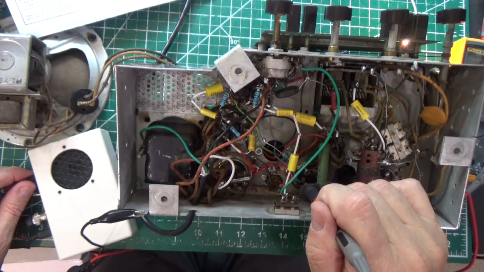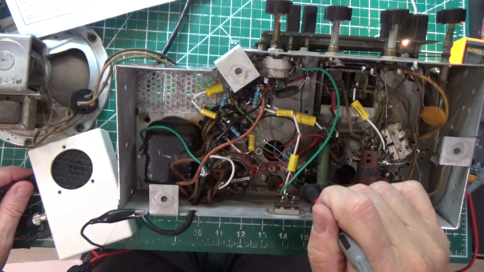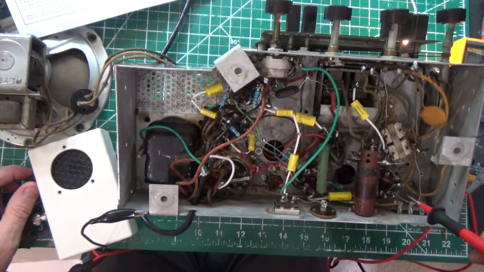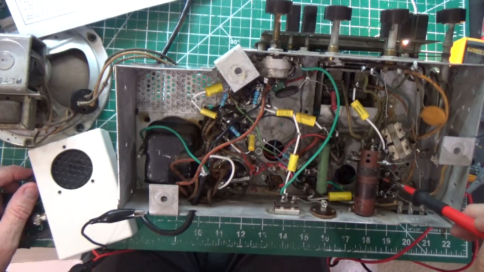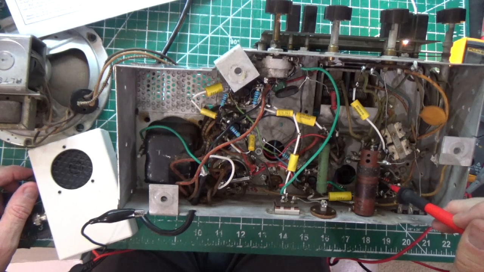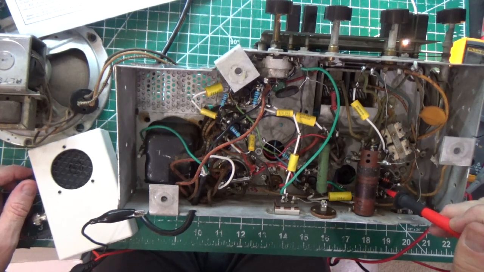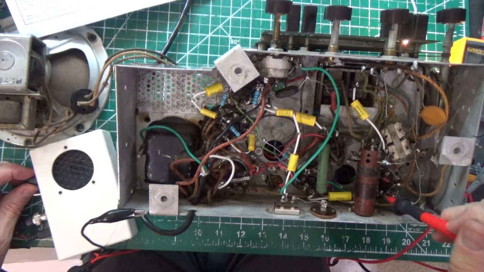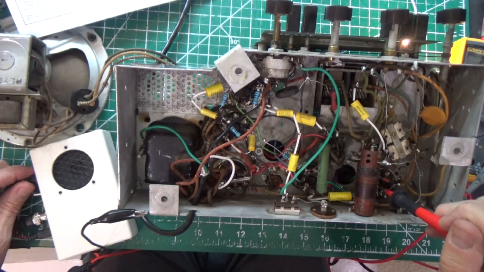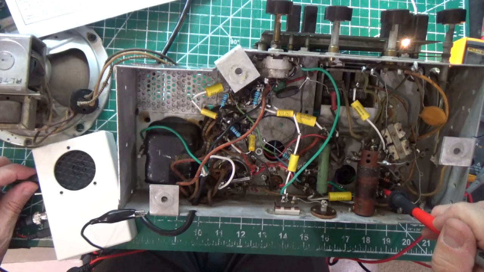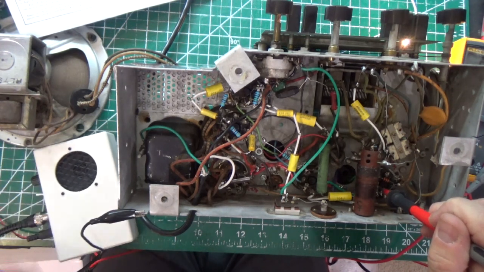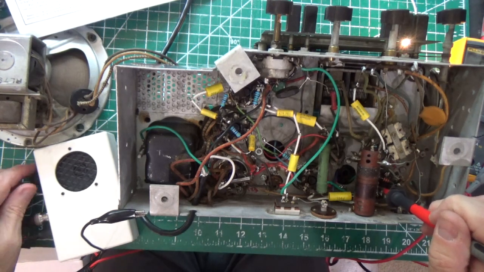Okay, so I'm picking it up on the 6SK7. I'm not picking it up on the 6SA7 yet. Let's make sure we have the right pins here. There it is, right there. Okay, so our signal tracer works.